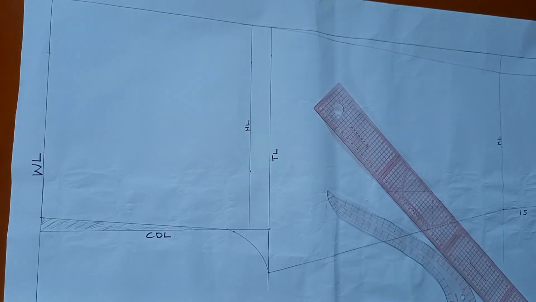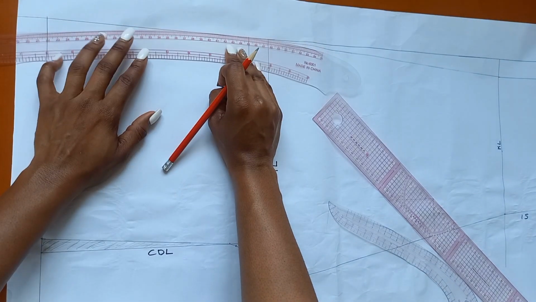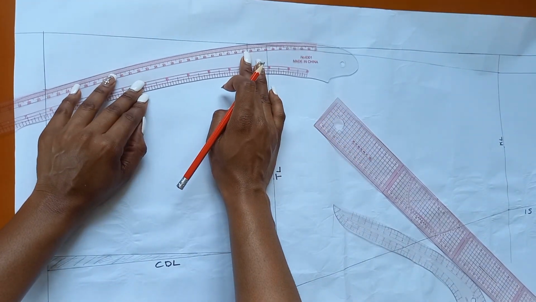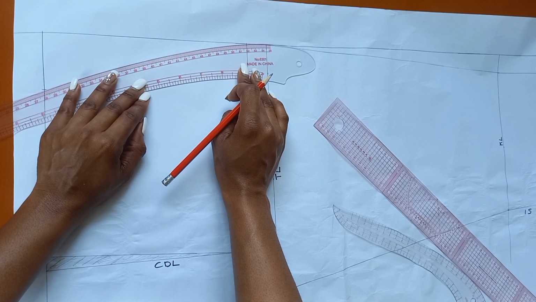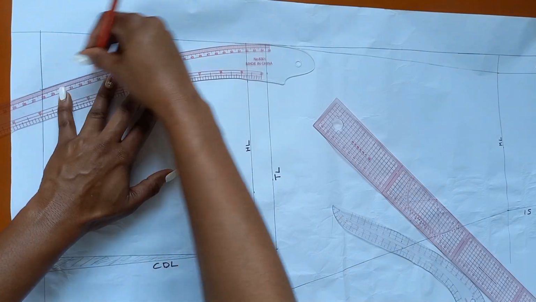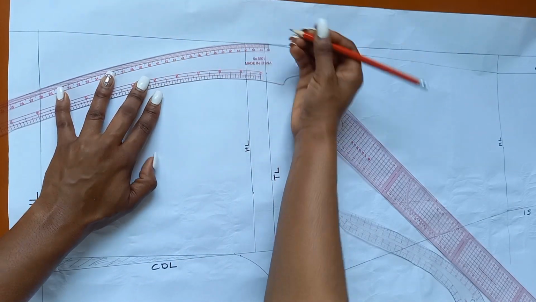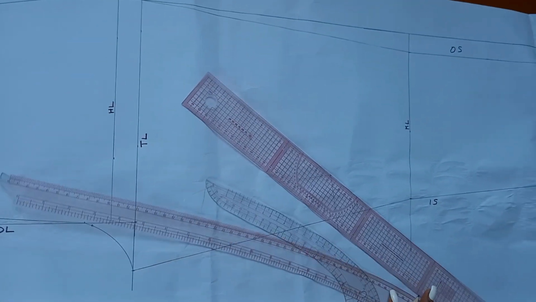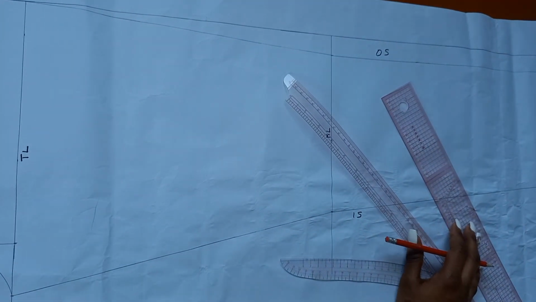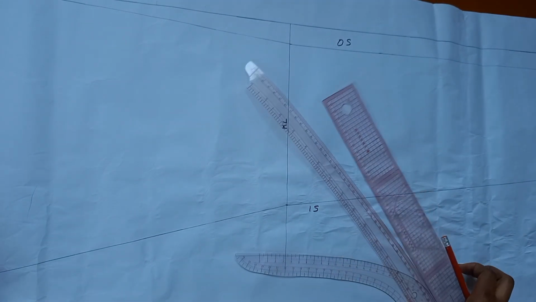Okay, so next I'll use my curve to just connect it back to the hip line. Okay, you can see my hip line here, so I'll just connect this back here. Okay, and that's basically it for my front trouser pattern. So I'm going to cut this out and then we'll go ahead and do the back part of our trouser pattern.